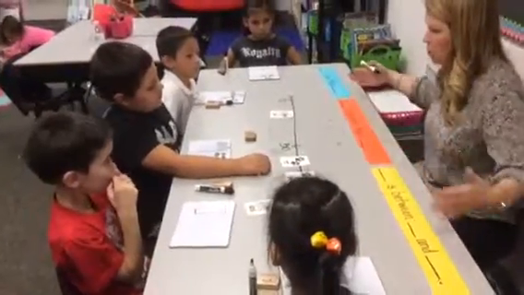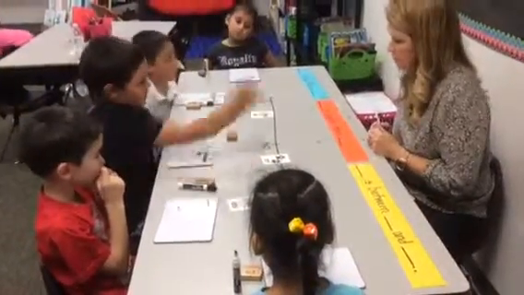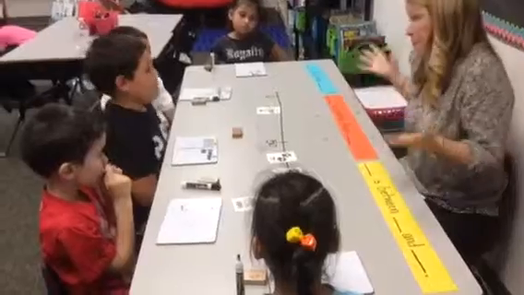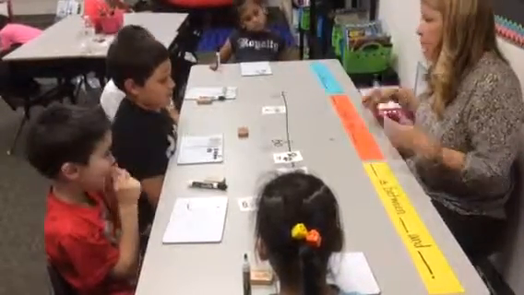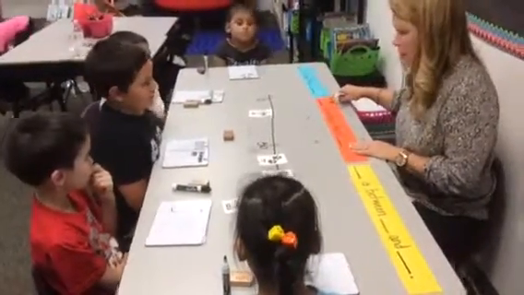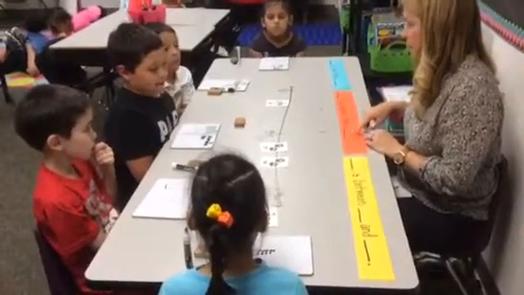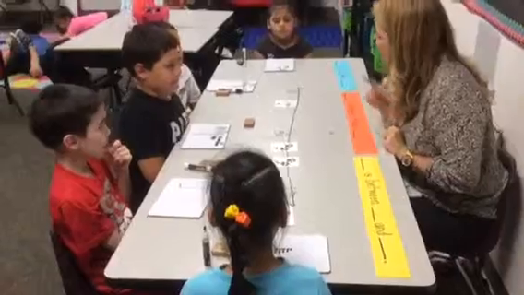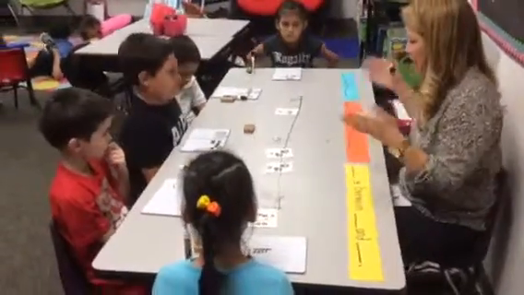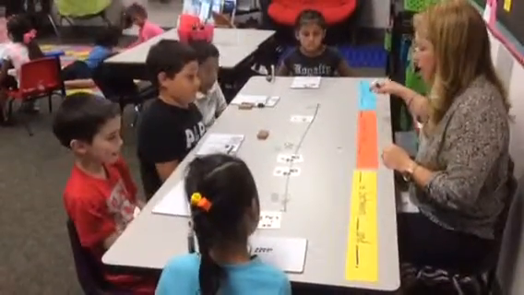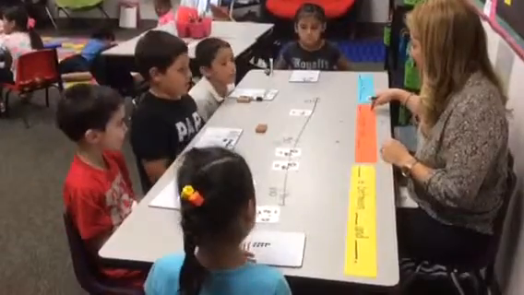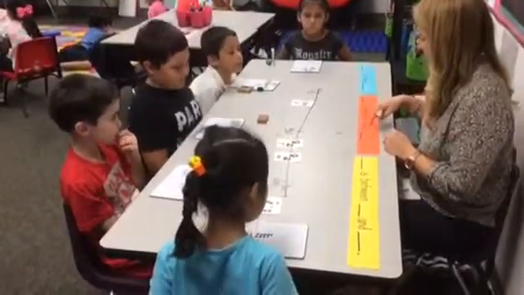Which stem do you want to use? Okay, so what is your number? 83 is greater than 77. That's why we use those stems, right? Does that help us? Yes, good job. 83 is greater than 77.